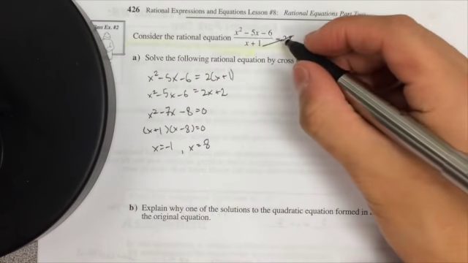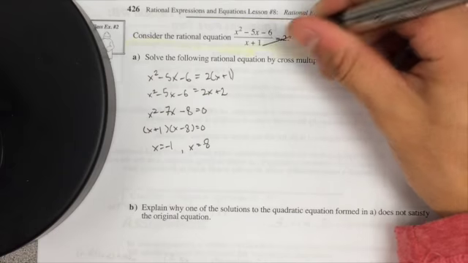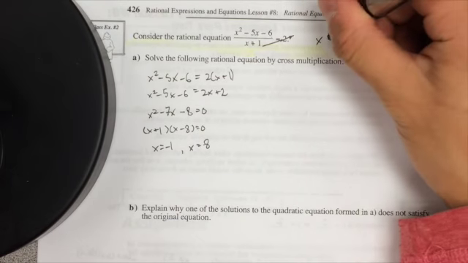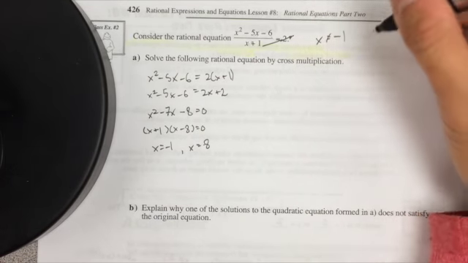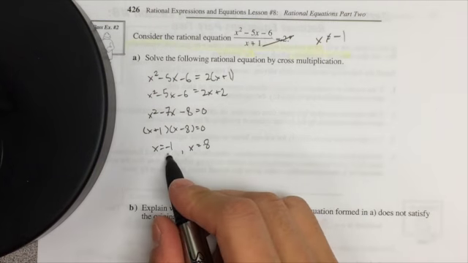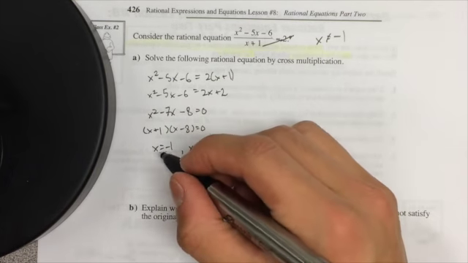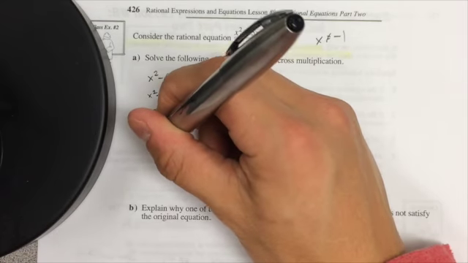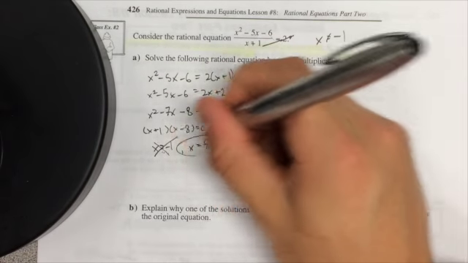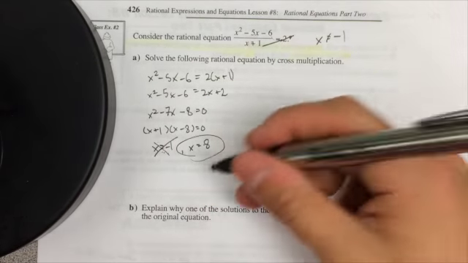But let's look at what our non-permissible values were. We said that x cannot equal negative 1 in this case. And we have a value of negative 1. Since this is a non-permissible value, I'm just going to cross it out. And so this must be our answer. X is equal to 8.